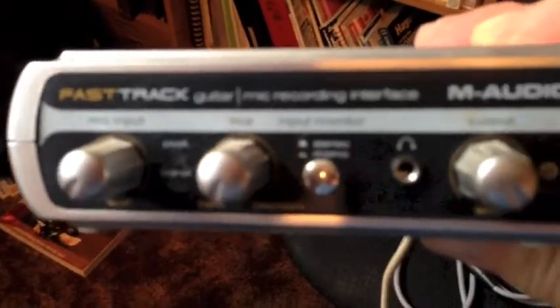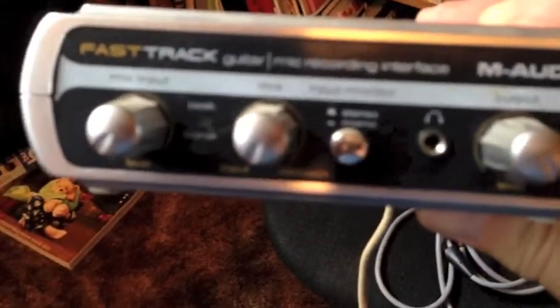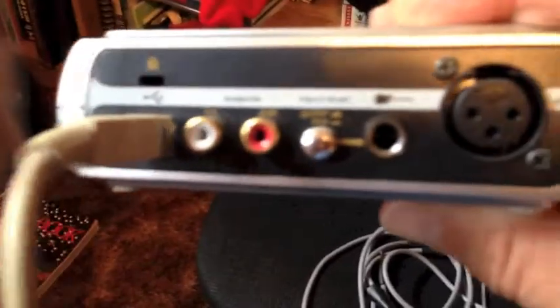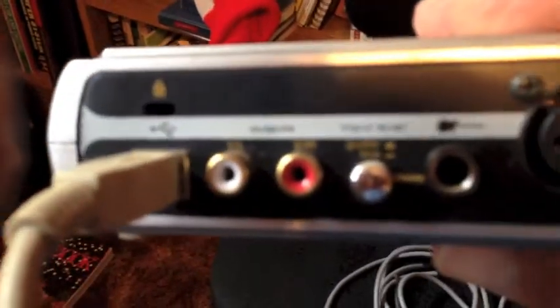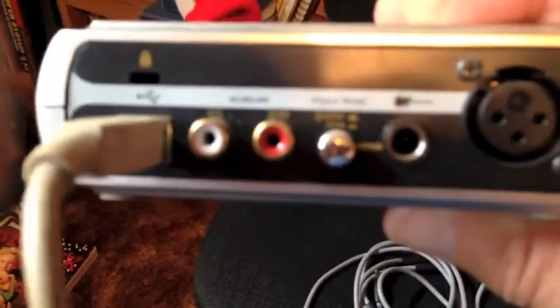Input for guitar. I also have one here from the M-Audio people that is a direct box, and this one I've used a couple times. It is a nice little device, and it has a few types of inputs on here. You've got an XLR input as well as one for instrument jack there, RCA outputs. Yeah, it's just a simple direct box like Luden Stearns talked about.